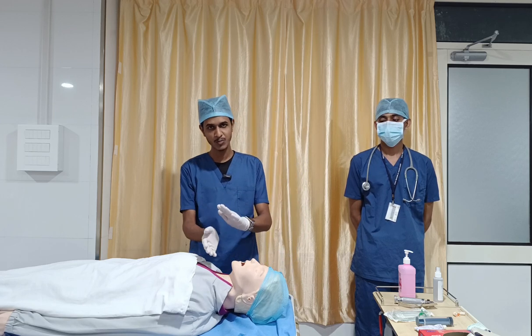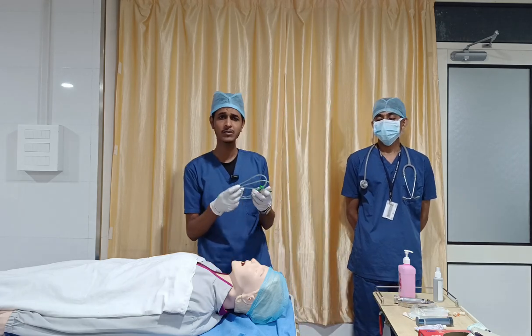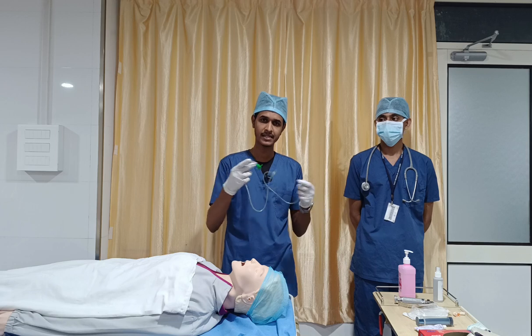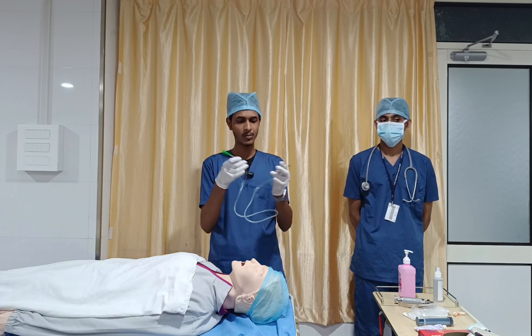Okay, this is the way you have to position the person. Then, getting into the procedure, I have to take the appropriate size, either 12, 14 or 16 French Ryle's tube. So I will tell the parts first.